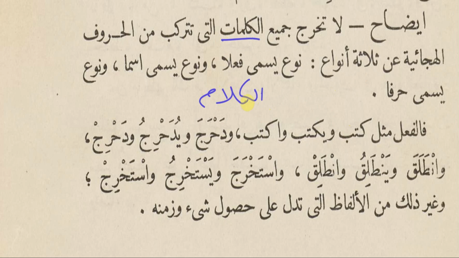So we had an idea what the grammarians mean when they use these words, speech, kalam, and words. Now, here in this second book that we are studying in this playlist, they describe another definition here for the parts of speech. So here it says that the words formed from the alphabet are three types.